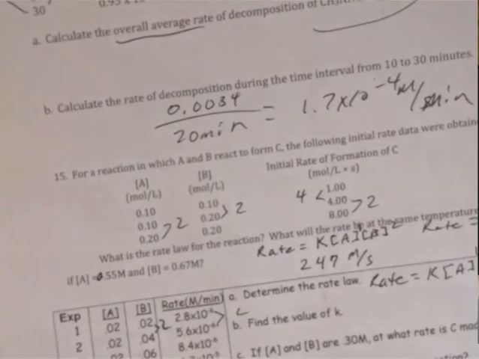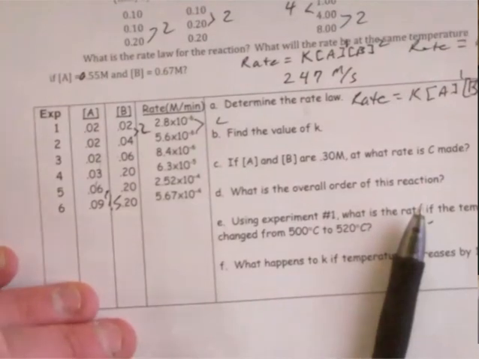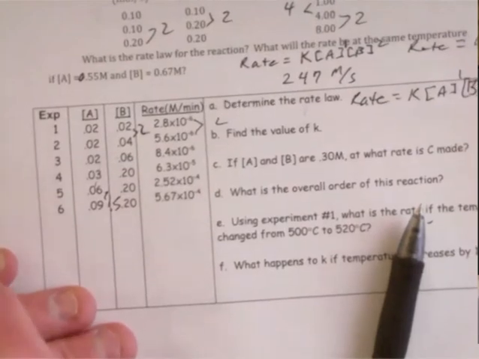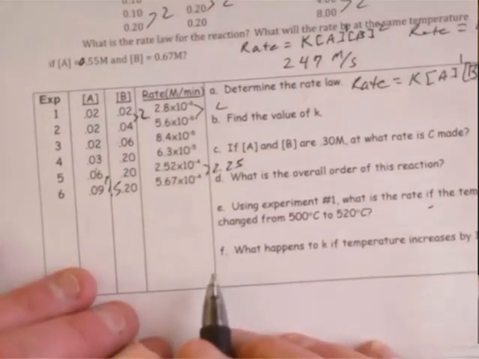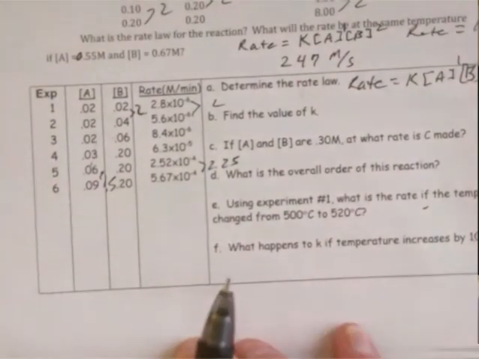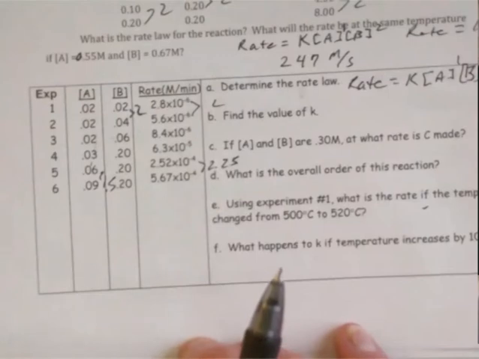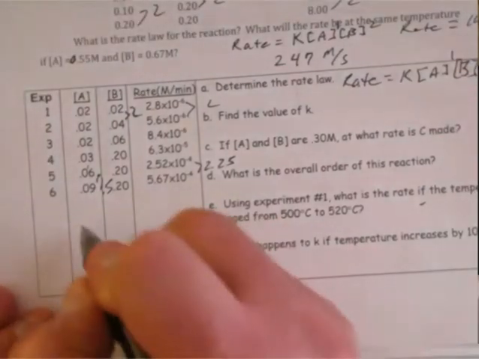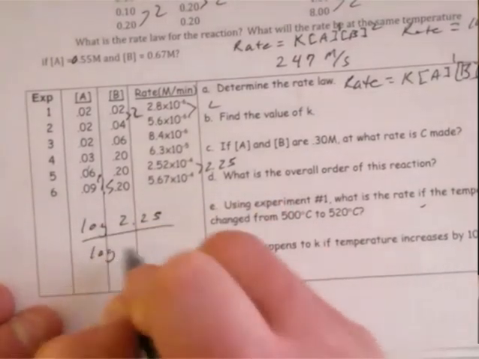All right. So I take 0.09 divided by 0.06. I get 1.5. And take 5.67 divided by 2.52. I get 2.25. So what do I need to do? I don't know what 1.5 to the x equals 2.25. Do you? You do? What do we do? We take the log of 2.25 divided by the log of 1.5.